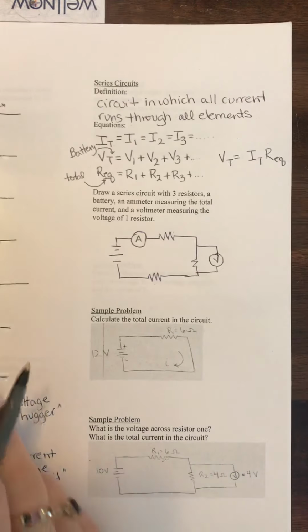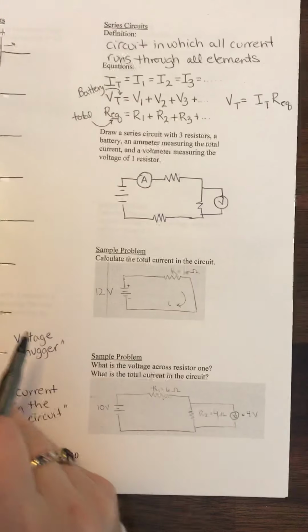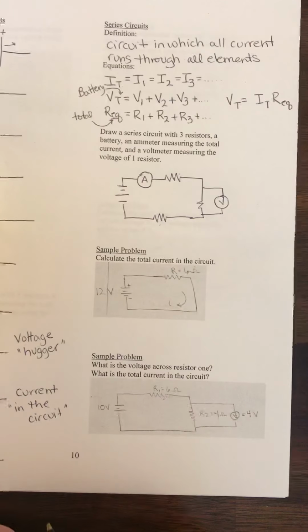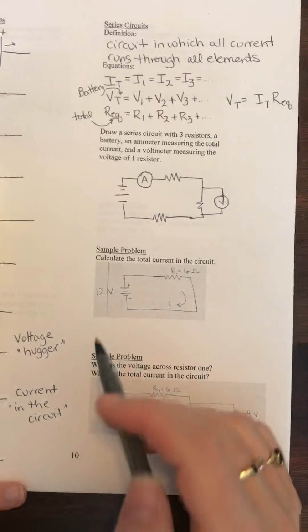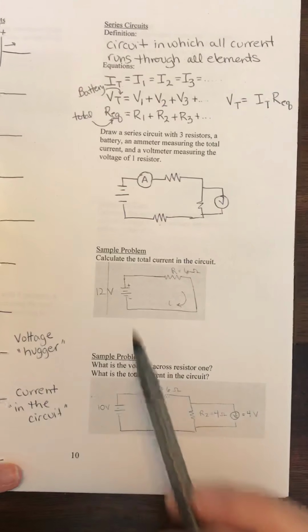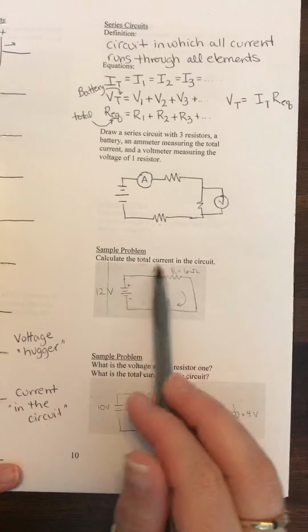All right, so let's start with some sample problems. I've got 3 sample problems, and then I've got some sample problems for you to try on a Google form today. So first thing we're going to do is it wants to calculate the total current in this circuit.